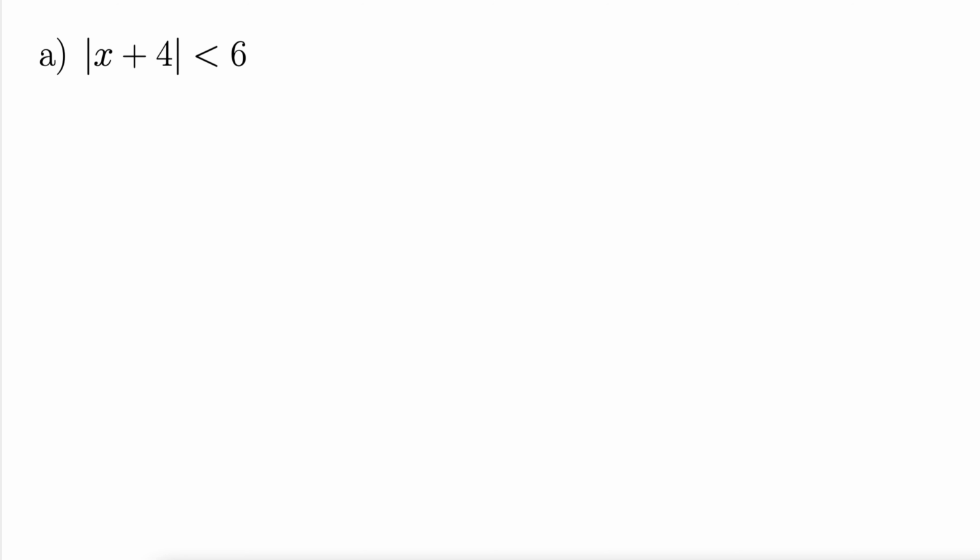For this example, we have the absolute value of x plus 4 is less than 6. Okay, so this is less than, and we will use "less means nest." This is not profoundly deep mathematics here. This isn't technical. This is just a reminder to tell us what to do.